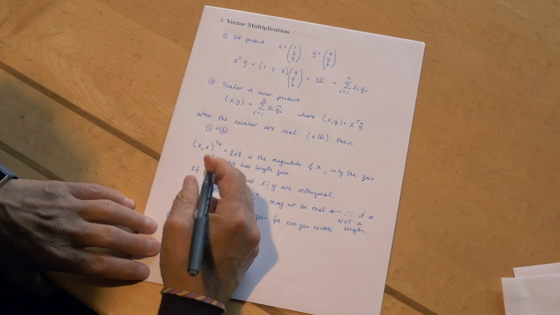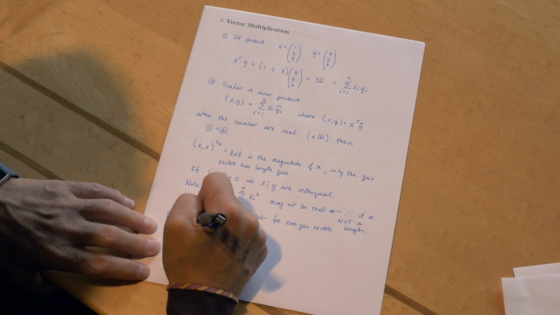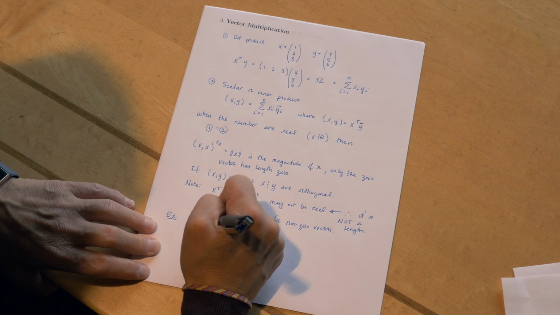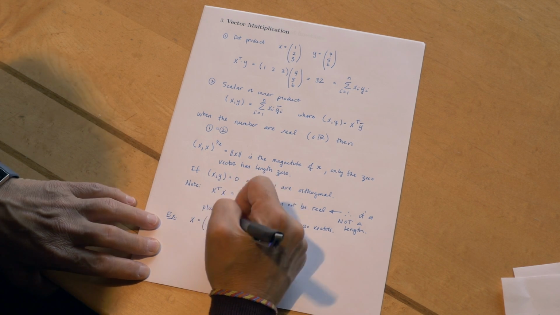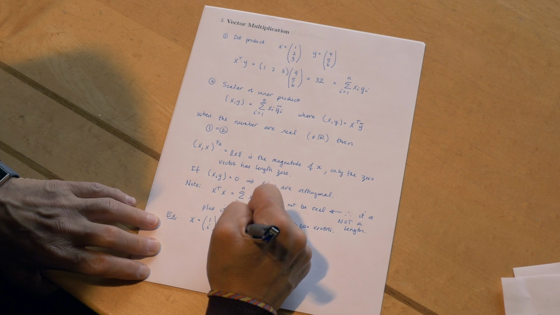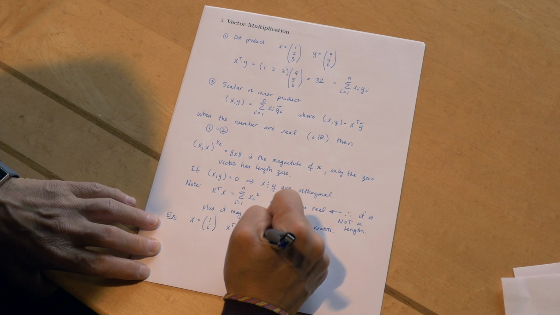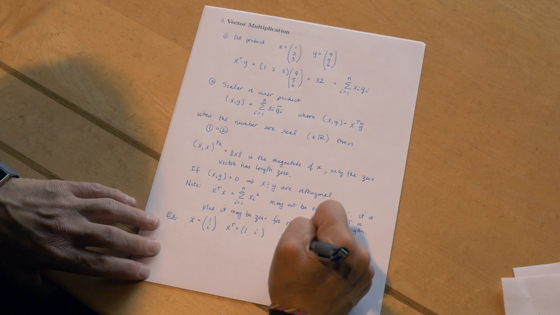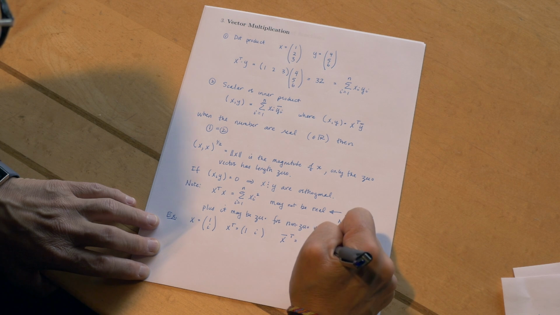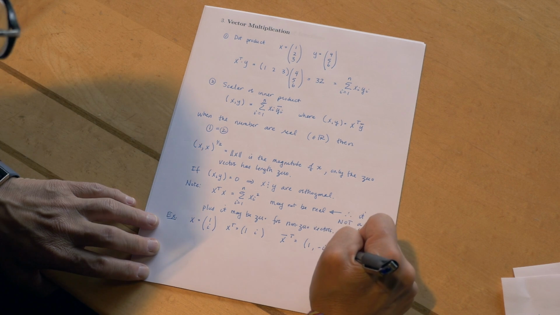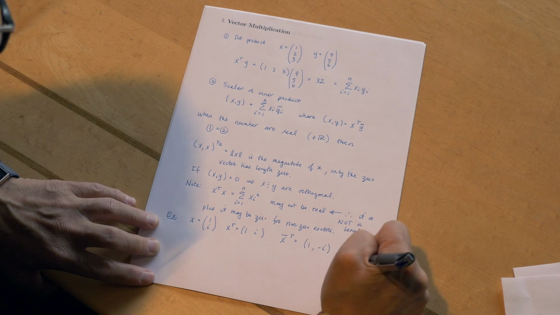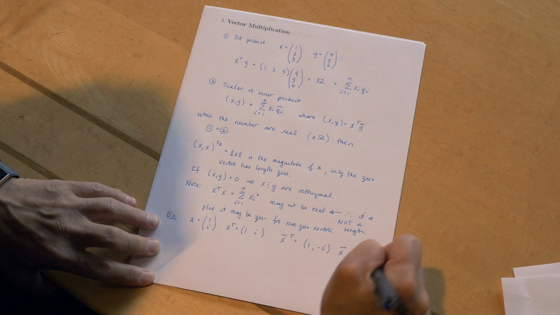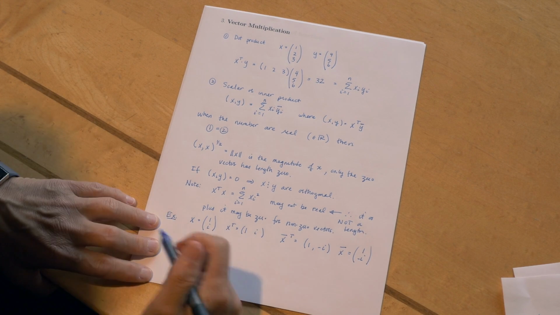Okay, so let's take an example. Let us imagine we have a vector x with the elements 1 and i, and then that would mean that x transpose would be 1 and i as a row vector. Then x conjugate transpose would be 1 and minus i. x conjugate would be 1 and minus i as a column vector.